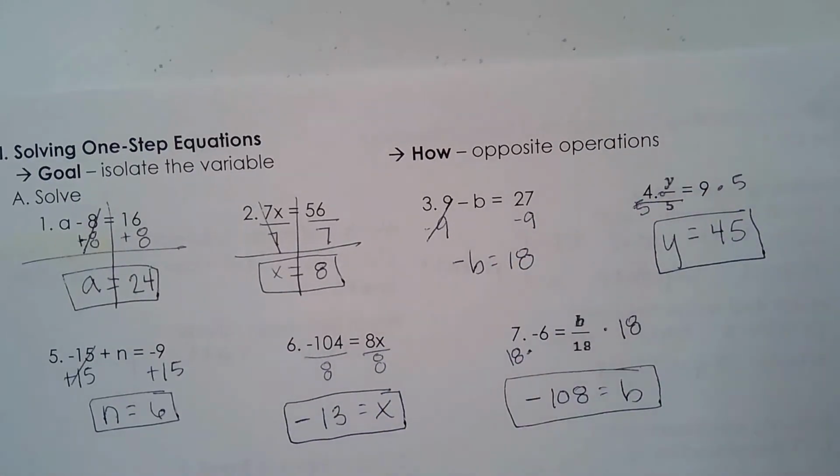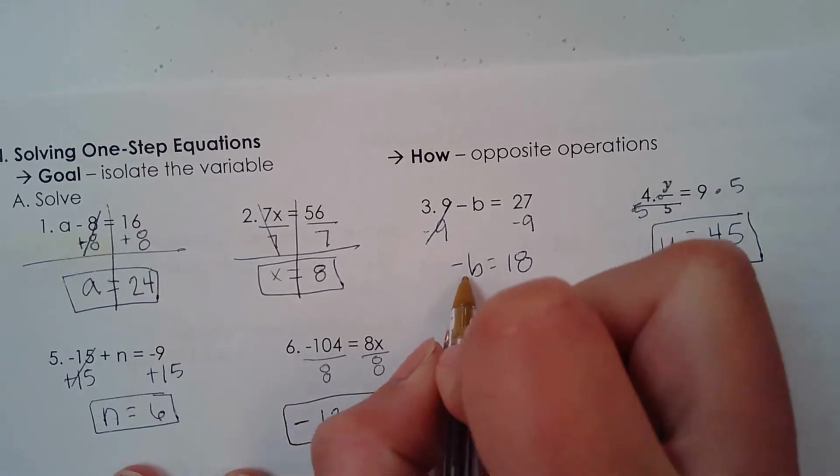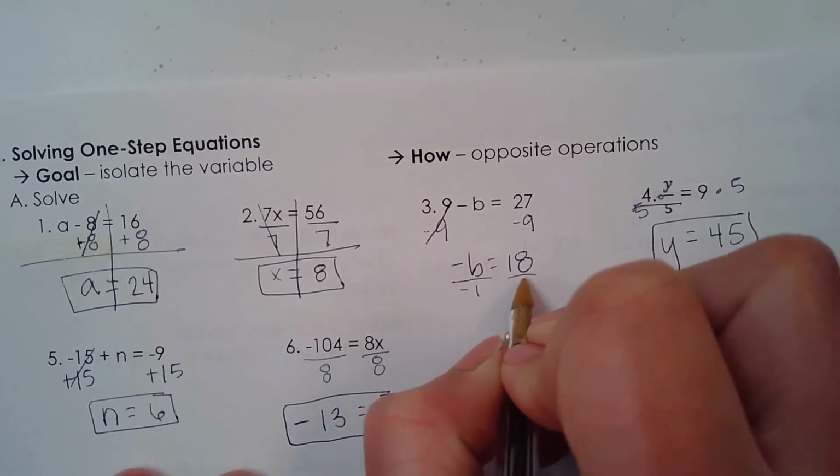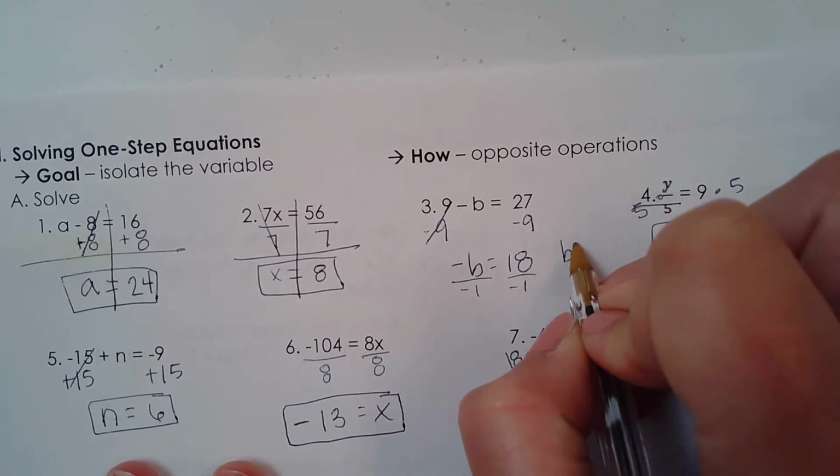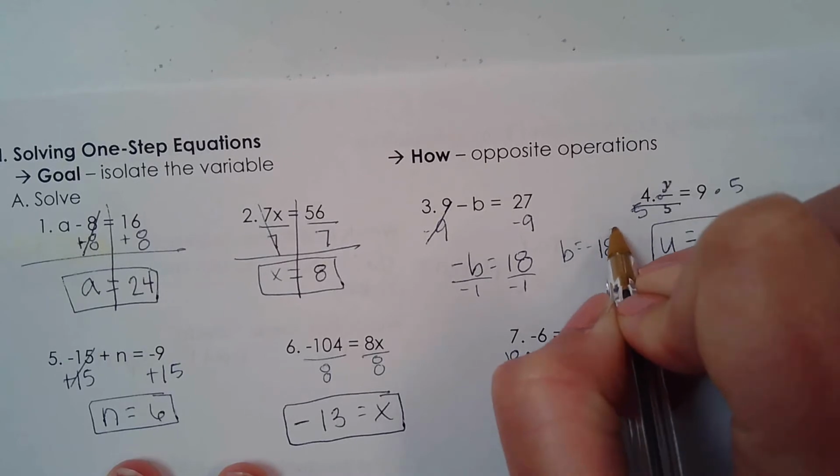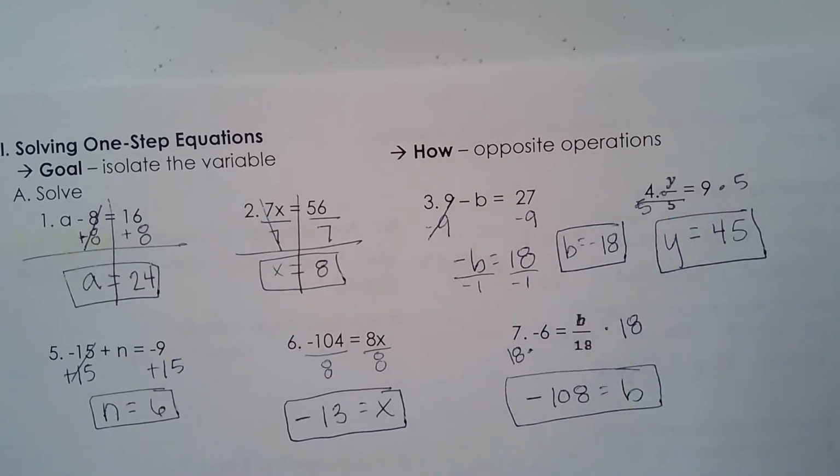And then you have to divide the negative. So is negative b what we're looking for? No, we want just plain regular old b, right? So you've got to divide off that negative. So divide everything by negative 1. You got it. So b equals negative 18. I kind of ran out of room.